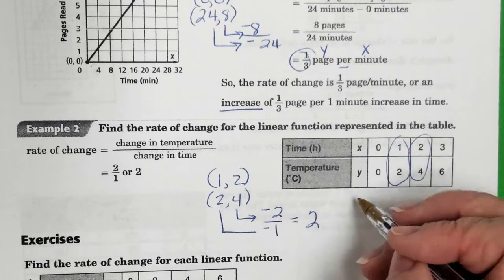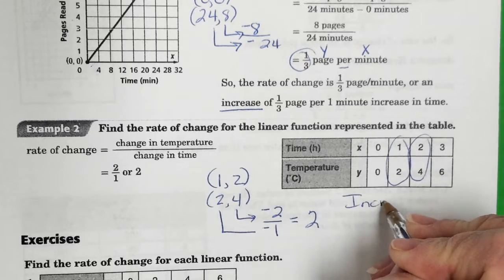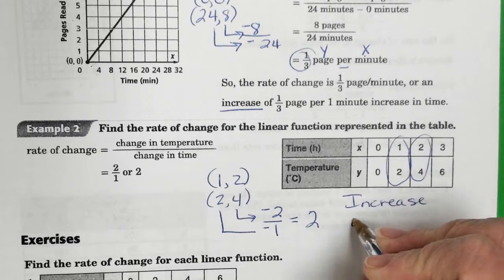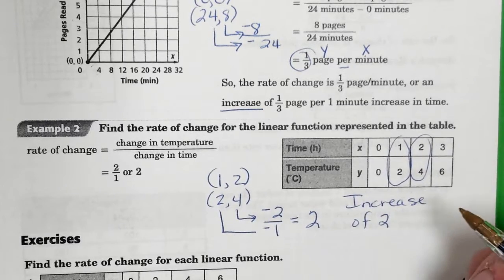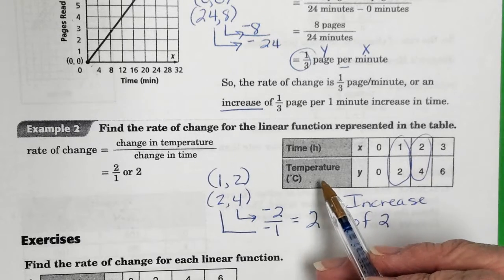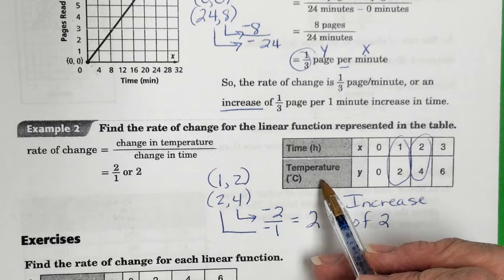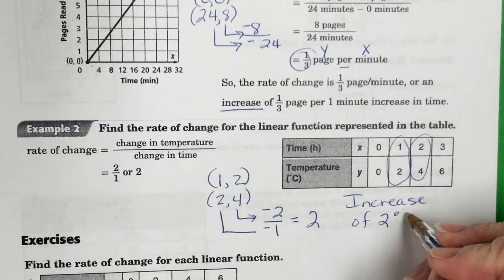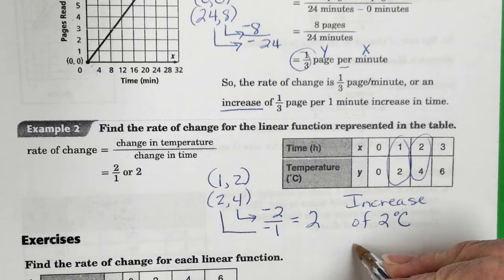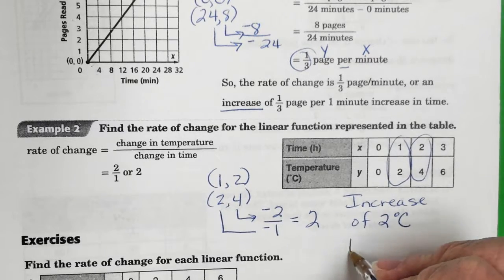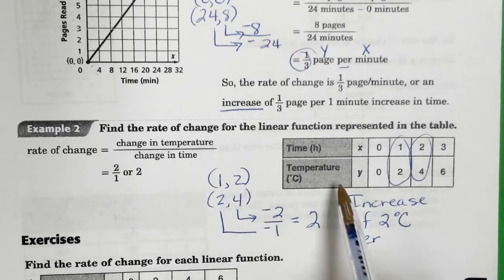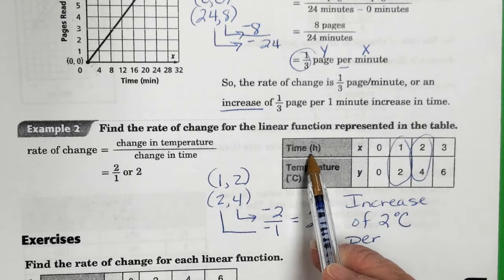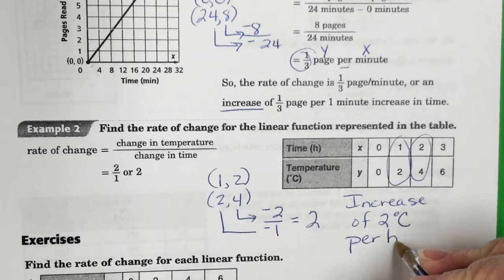So it's positive, so it's an increase of 2. Now we have to describe it. The y information is degrees Celsius, increase of 2 degrees Celsius per, and what our x information is about hours, per hour.